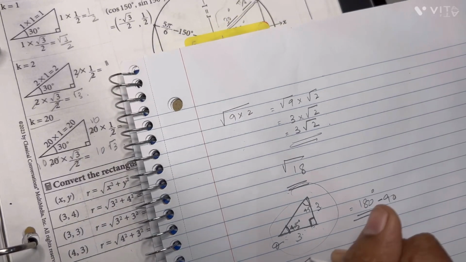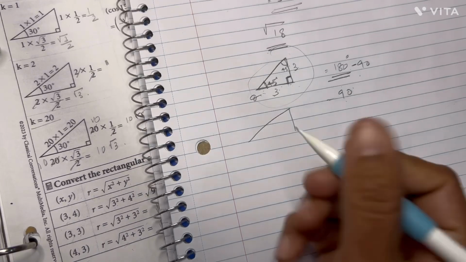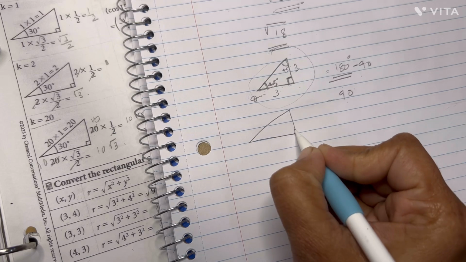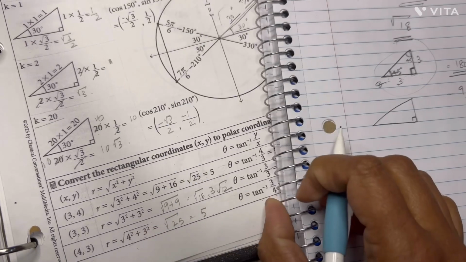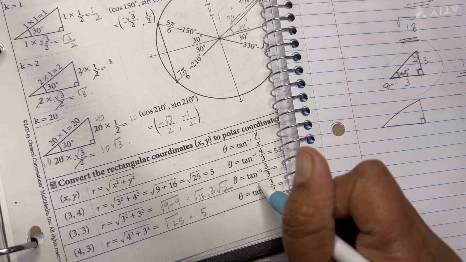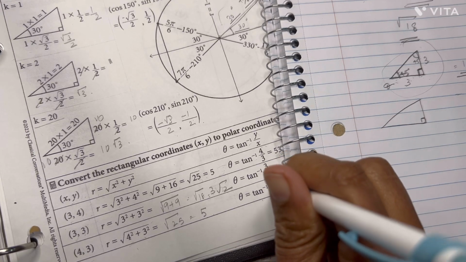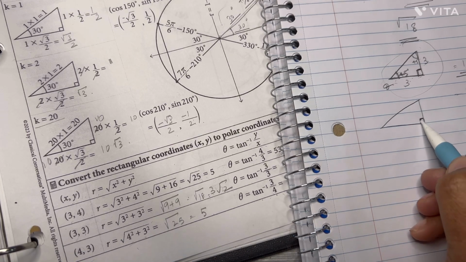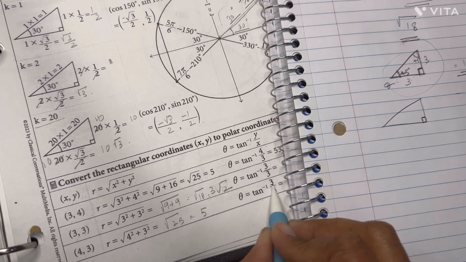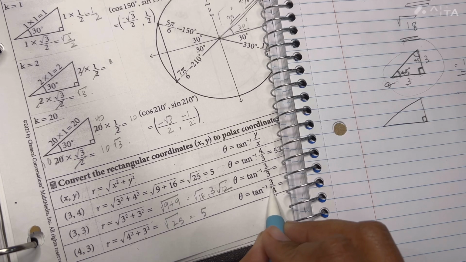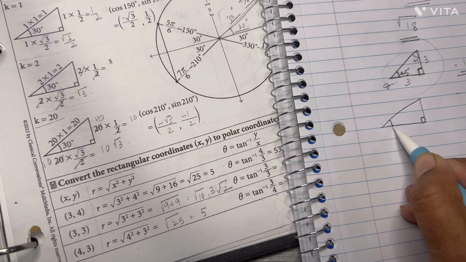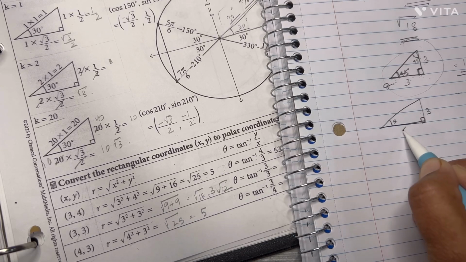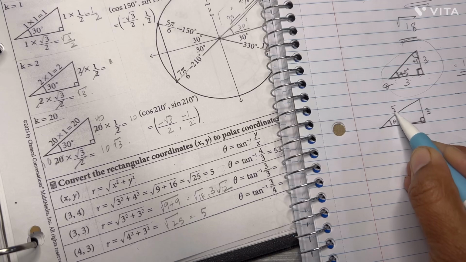So let me go to another triangle here. Now here this is your 90 degrees, and they're saying tan inverse of 3 over 4, which means if this is my theta, my opposite is 3 and my adjacent is 4, and this is 5.